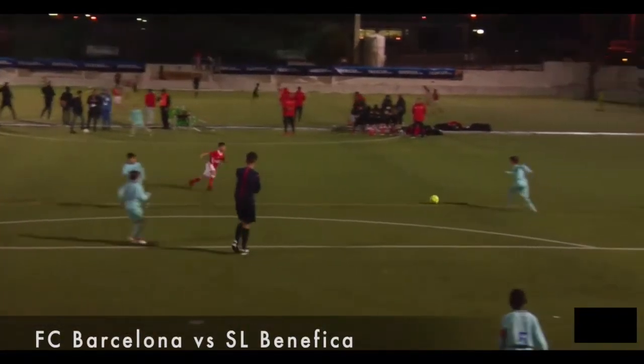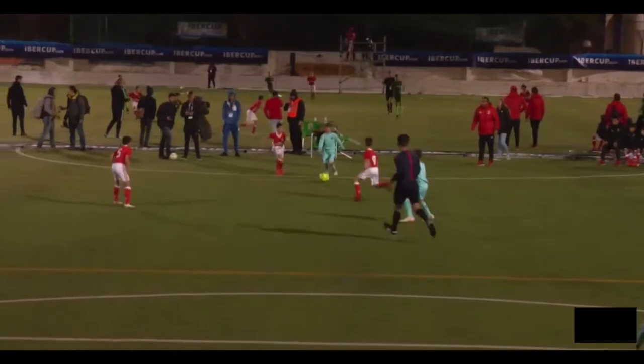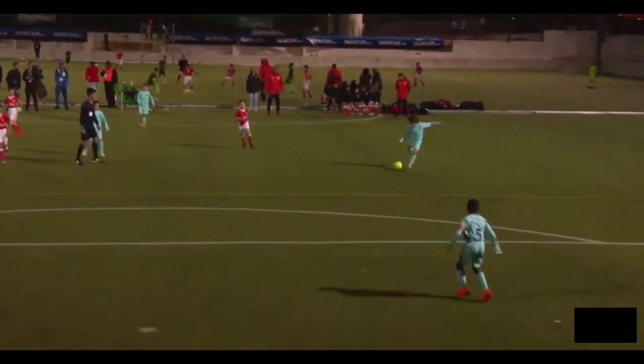Here is FC Barcelona versus Benfica. In true Barcelona fashion, they start right off the bat going to the wings. Now the winger passes it back to the center back, who then switches it to the left mid.